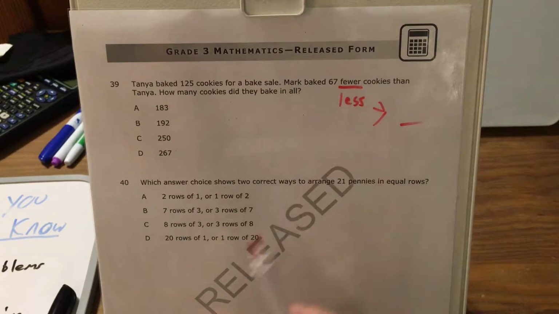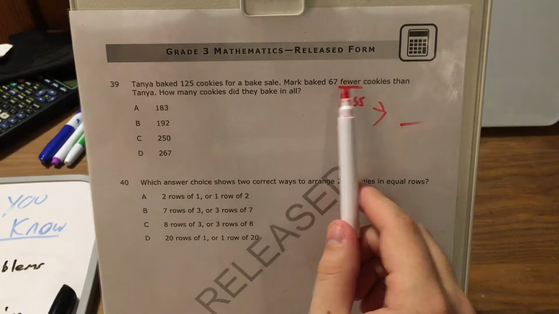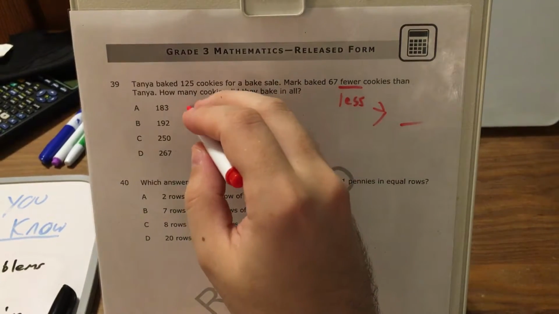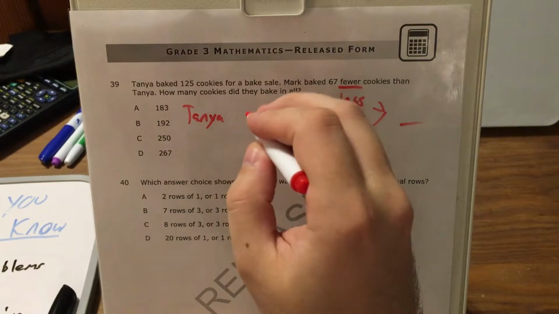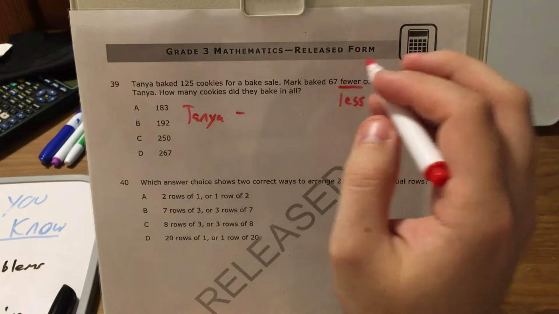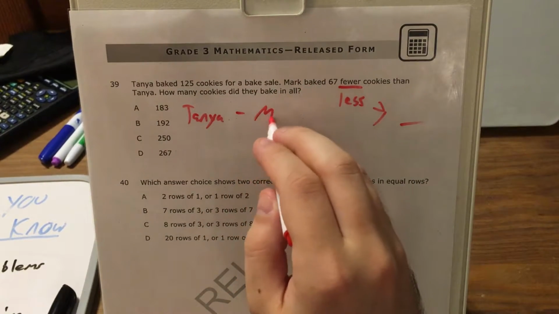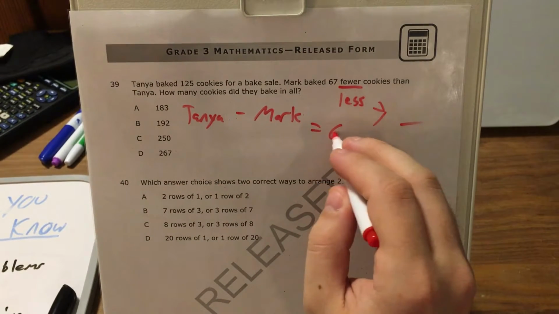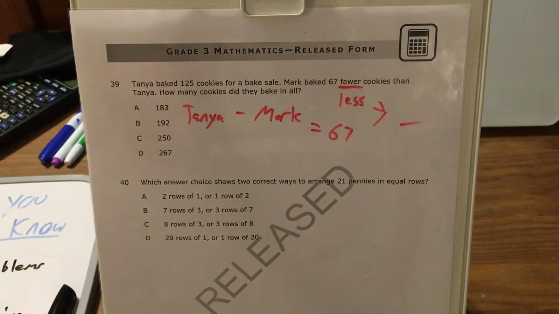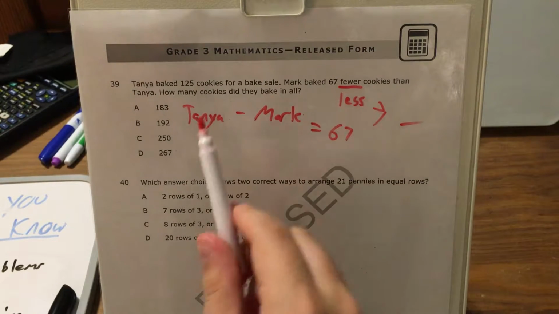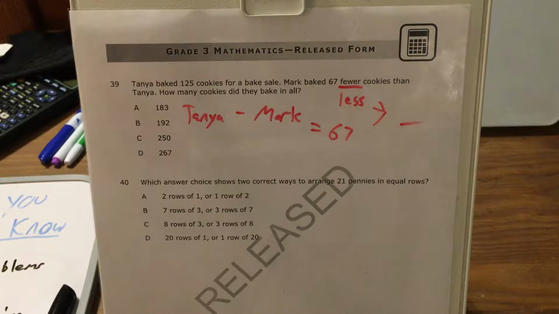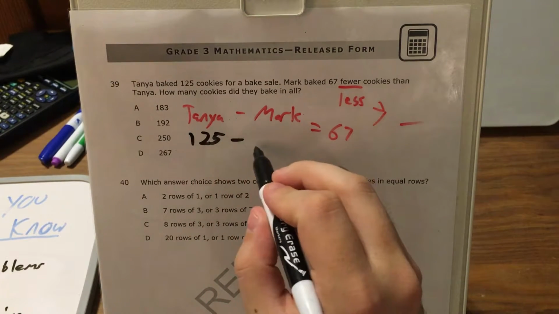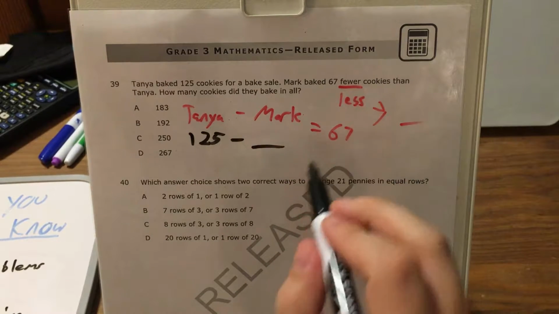So exactly what that problem is going to be, if Mark baked 67 fewer cookies than Tanya, then that means that Tanya minus Mark is going to equal 67. And so I'm going to fill in some of the information that I know. Tanya had 125 minus some number we don't know, and that still equals 67.